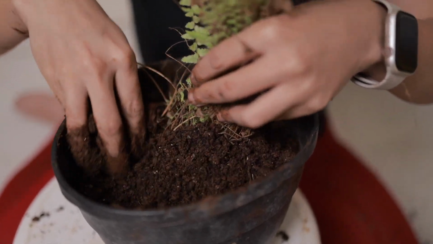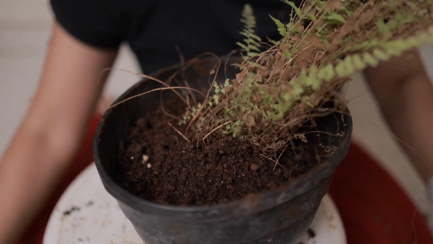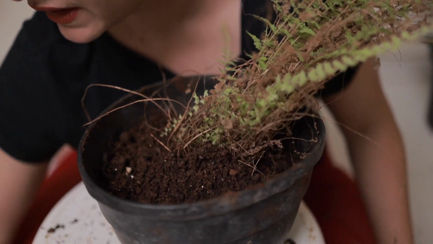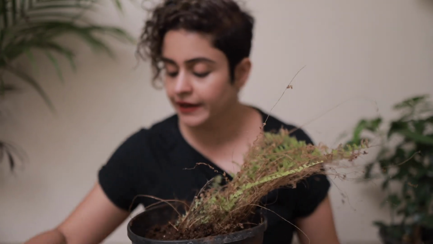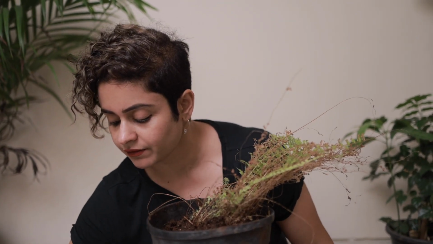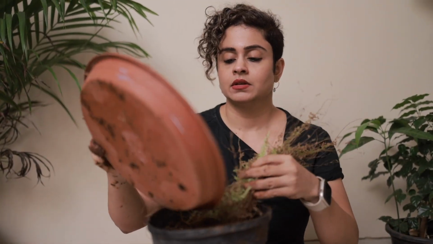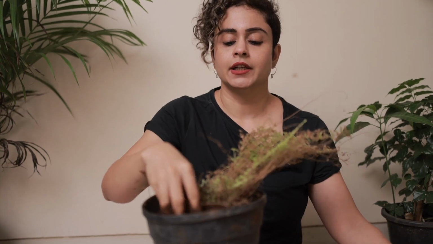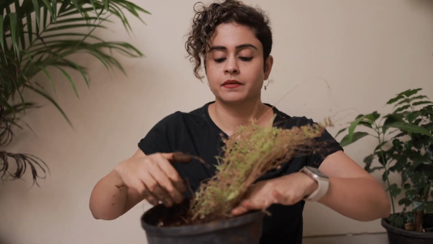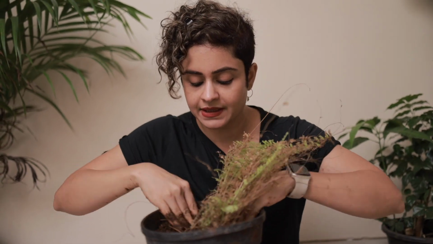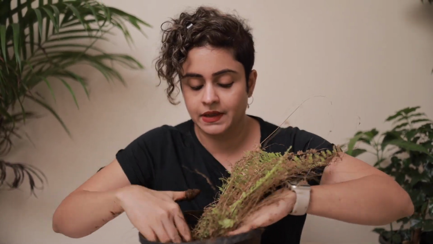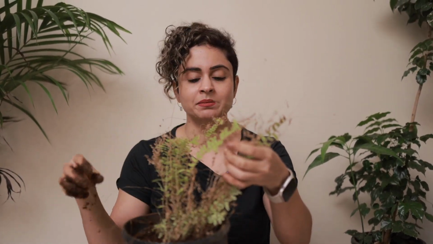I will ideally have to add the entire soil mix to this fern, because cocoa peat is generally very light. You know, when you add it and later when you water it, it might be very less for the plant. Okay, perfect, done. Yes, see, when I press it down, it's going down. Yeah, perfect. Now, let us just trim the dead leaves and I think our repot of the fern is done.